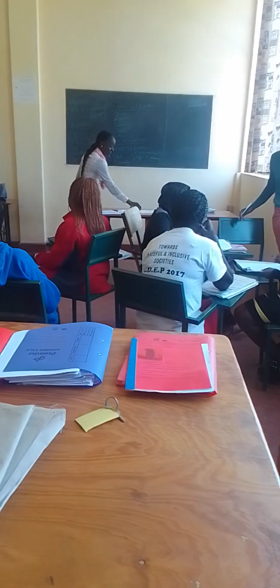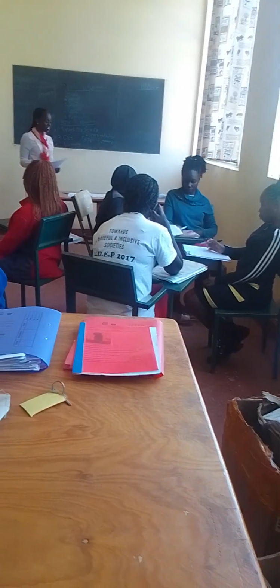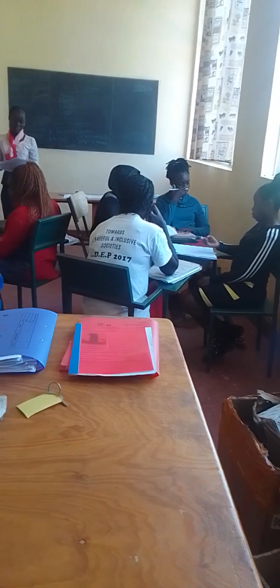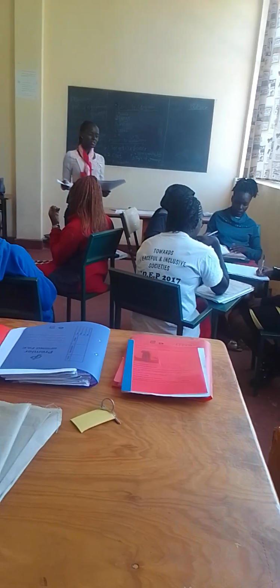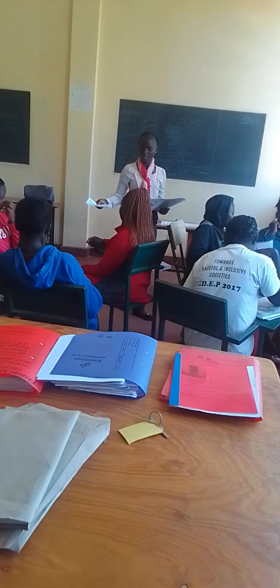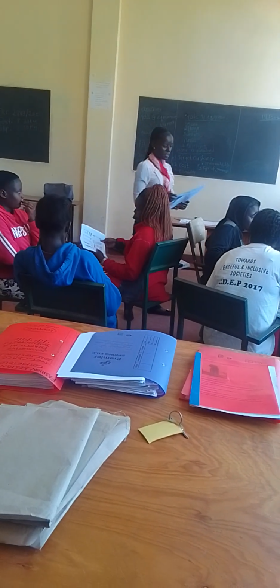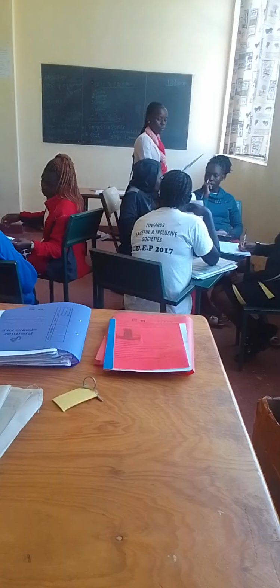I'm going to share with you the drawing pictures of the tools and equipments used in garment display. Group number 1, group number 2.